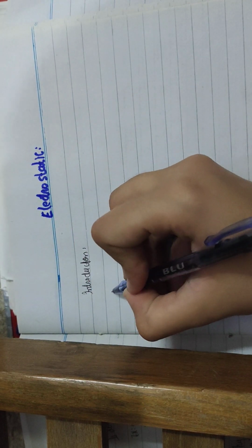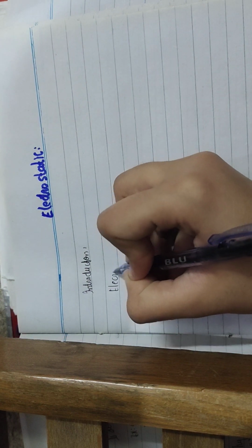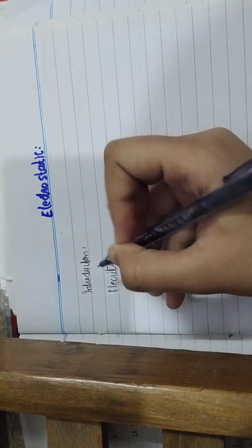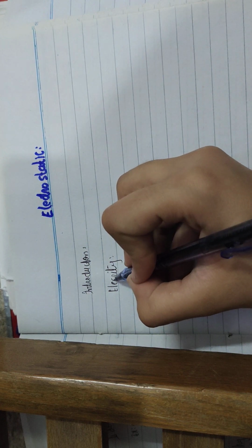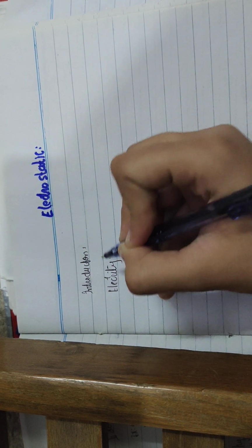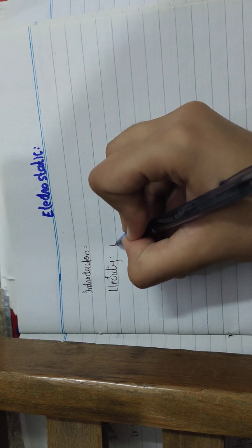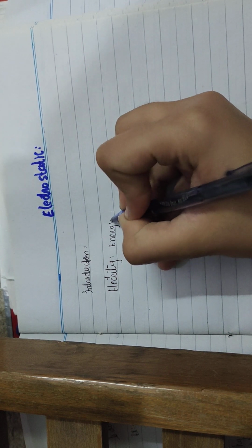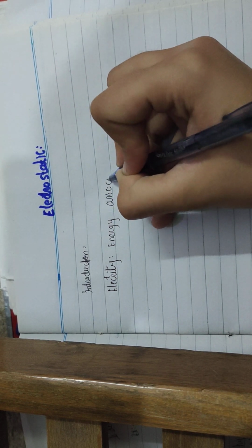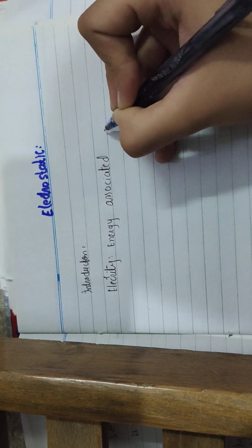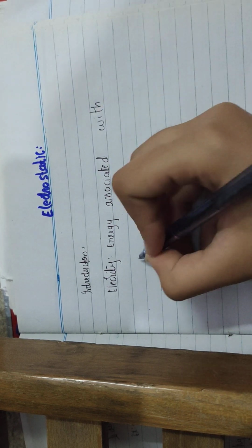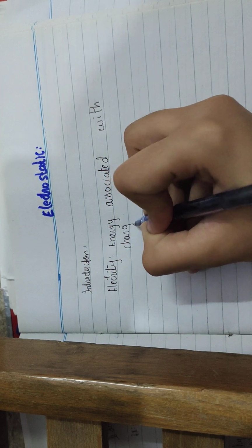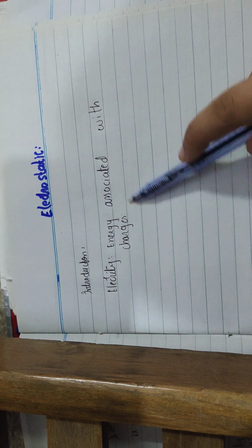Now, electricity. What is electricity? Electricity is the energy associated with charges. That means it can be moving charge or it can be charge that is at rest. Electricity is associated with the charges.